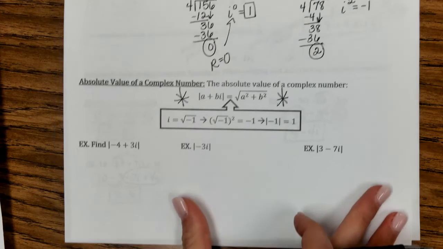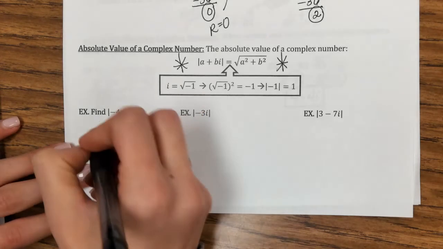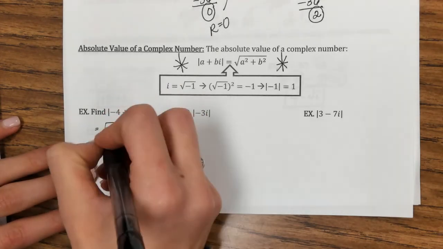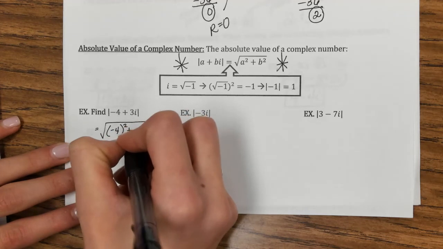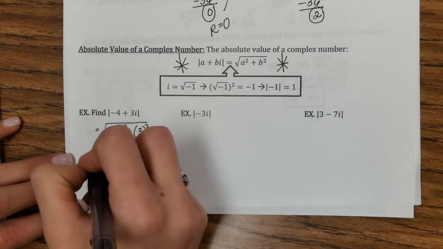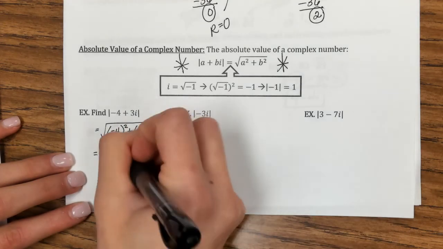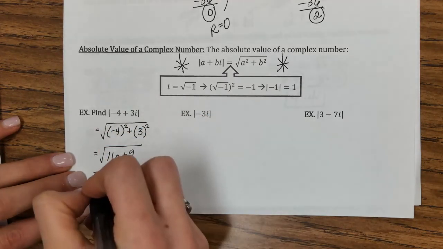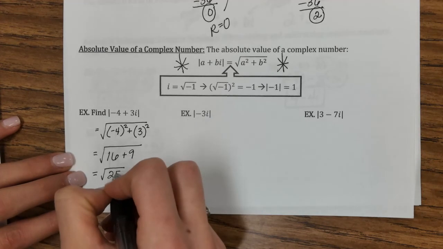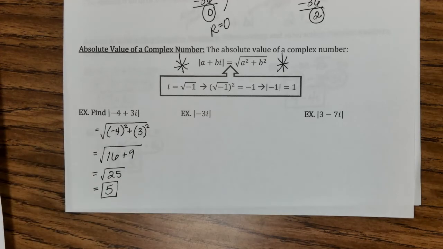Alright? So if I have the absolute value of negative 4 plus 3i, I'm going to take the square root of negative 4 squared plus 3 squared. Well, negative 4 squared is 16. 3 squared is 9. So that gives me the square root of 25, which is just 5. Now, we don't do a plus or minus here because you're taking the absolute value. Absolute value is always going to be positive.